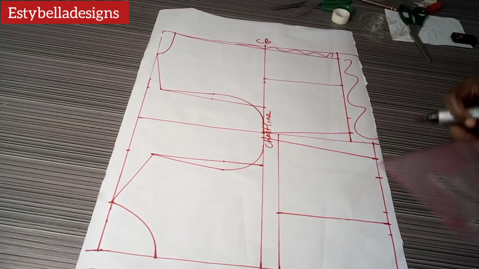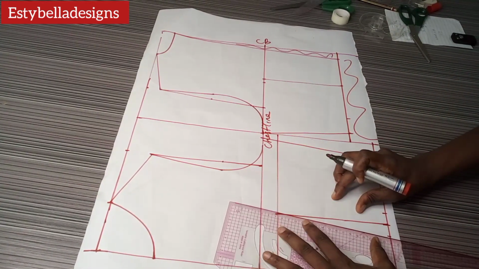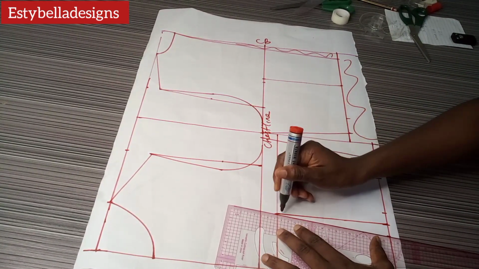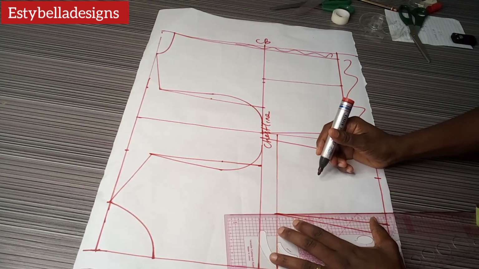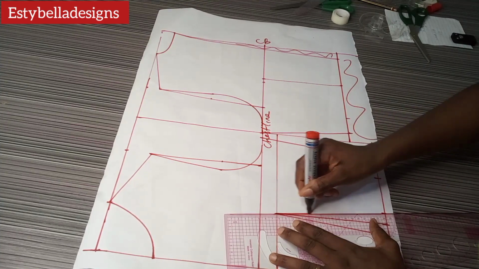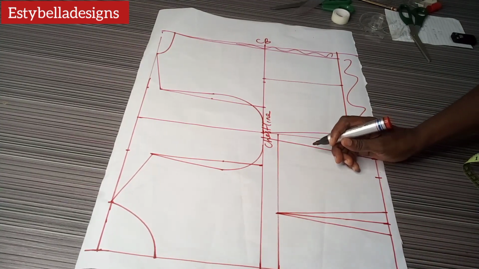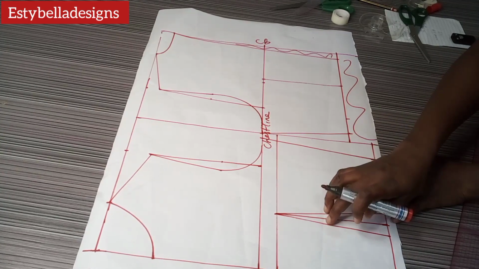Then what you do, you connect it to the bust point. I hope you understand. It's not difficult at all. Please just pay attention. You can pause it if you need to. So you connect it to the line. You see it? That's our front dart.